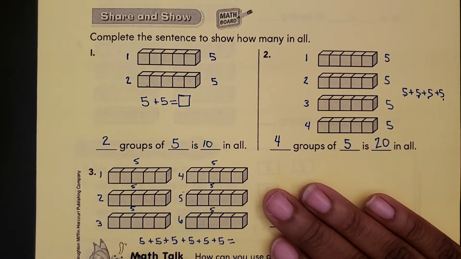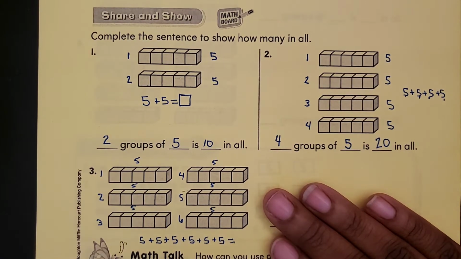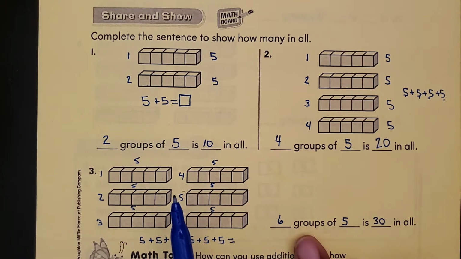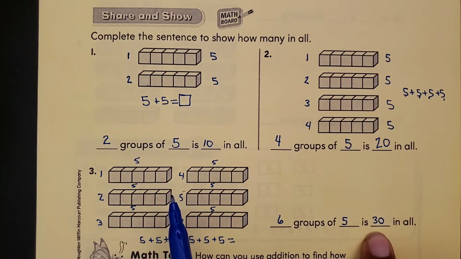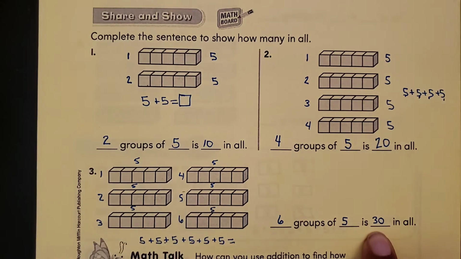So I wrote that I have 6 5s. 1, 2, 3, 4, 5, 6. And then I added up those 5s, counting by 5s. 5, 10, 15, 20, 25. That's right. 6 groups of 5 is 30 in all. Great job.